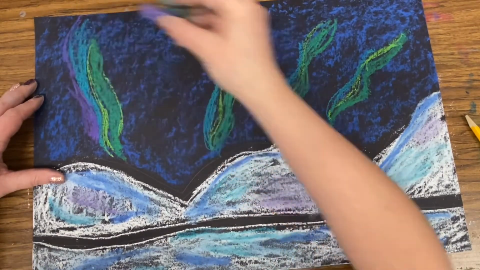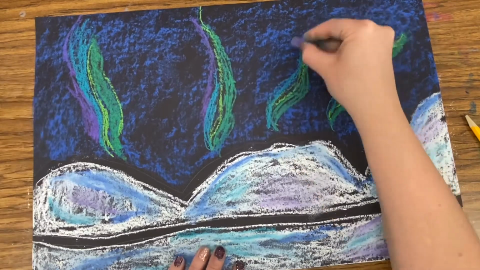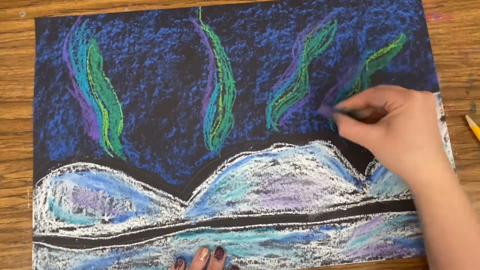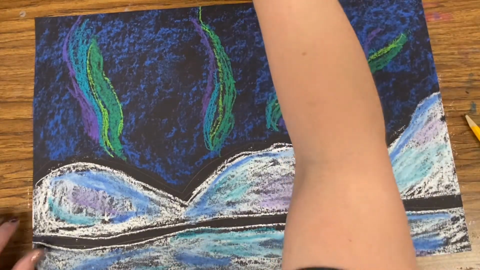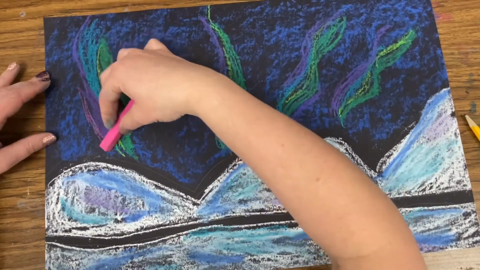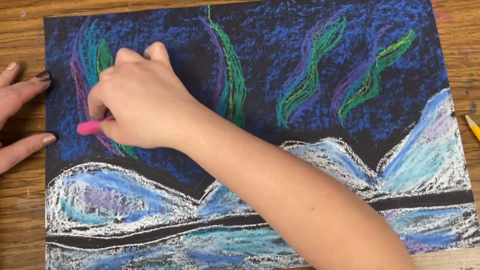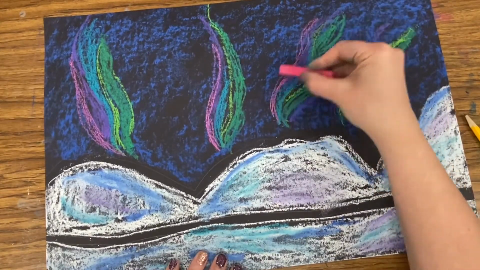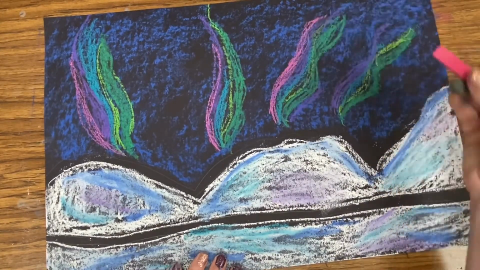Now it's time for purple. I'm just kind of feathering it in right next to my other colors. And I'm doing quite a few colors, so I'm going to start adding some pink. Just laying it down right next to my colors like I did with my other colors.